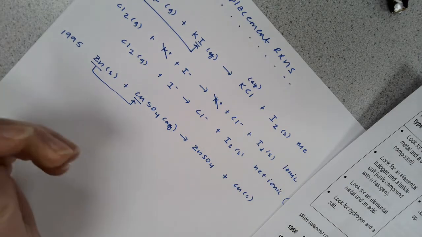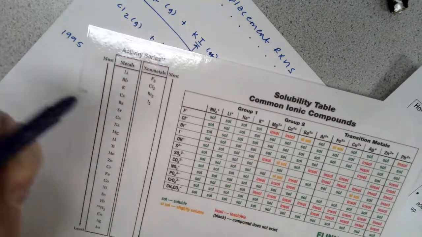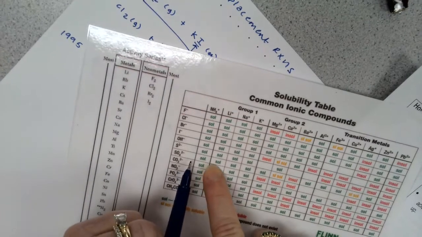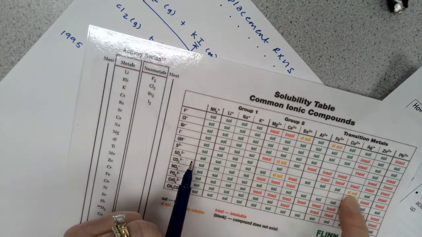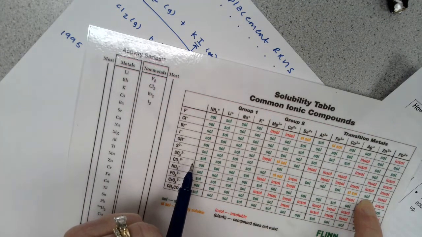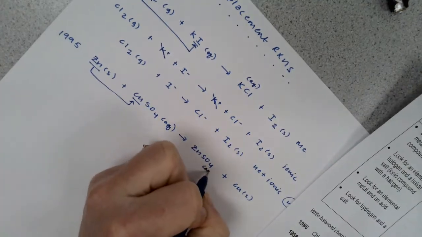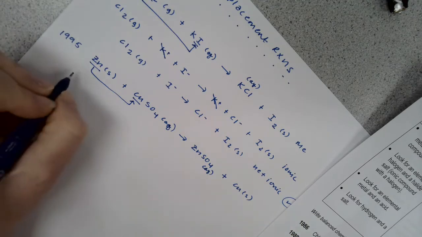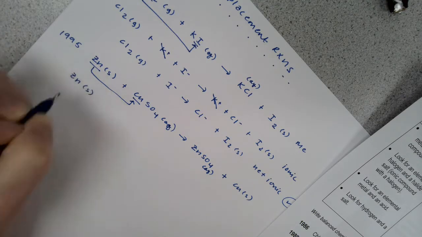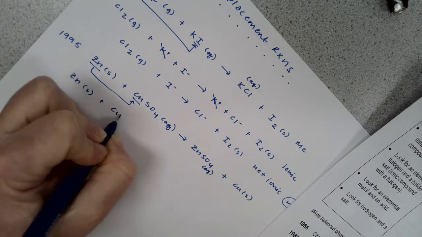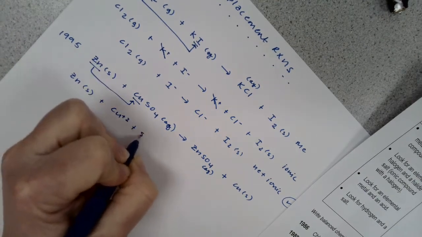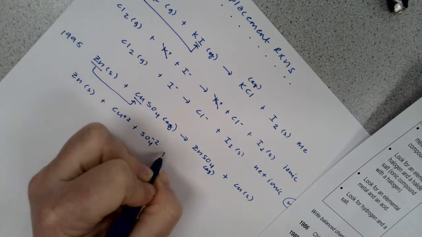So let's look at ZnSO4. Let's see. Here's sulfate. And let's go over to zinc. And it says it's soluble. So that means it does break apart. So this is aqueous. And so let's break it apart. So we have zinc, solid, that stays together, plus this guy is soluble because it told us in the beginning it was aqueous, plus SO4, or the solution.